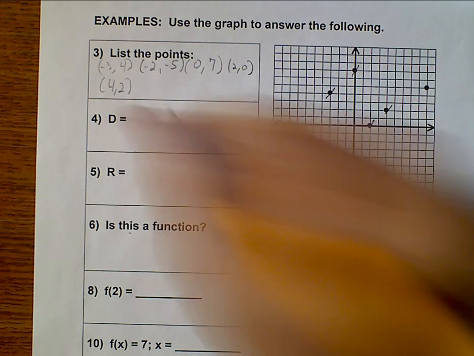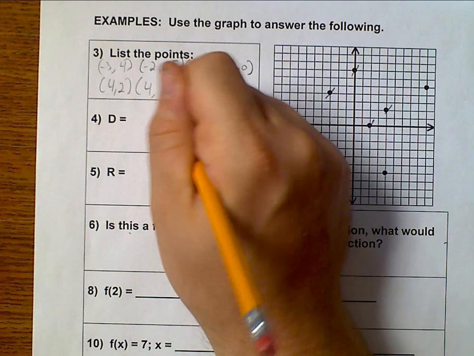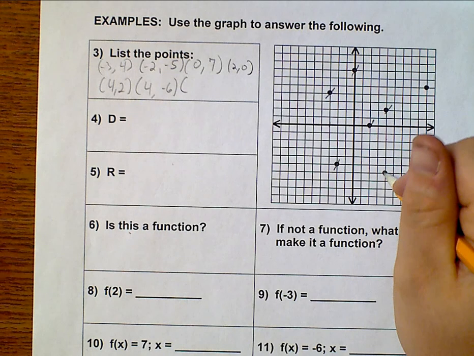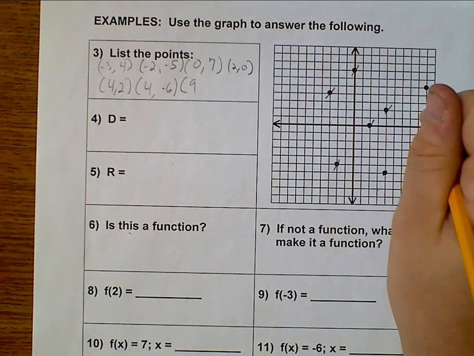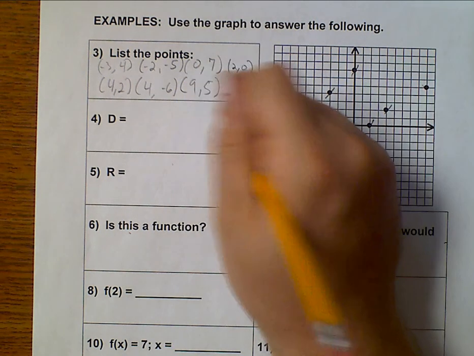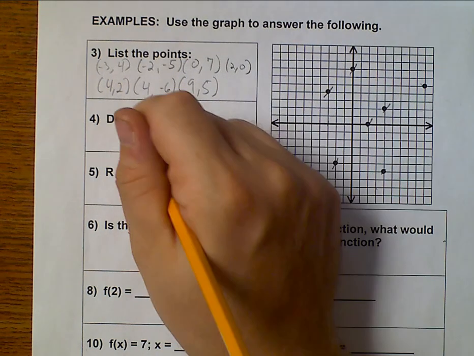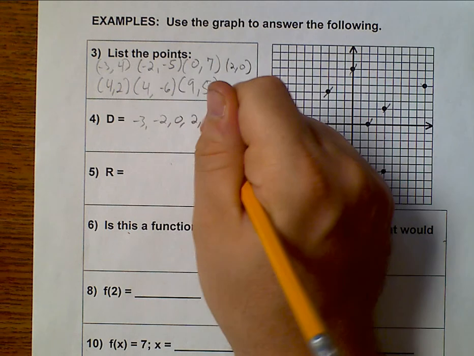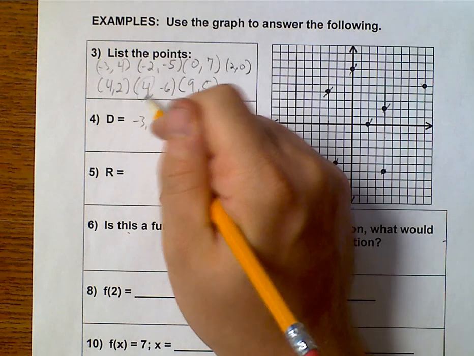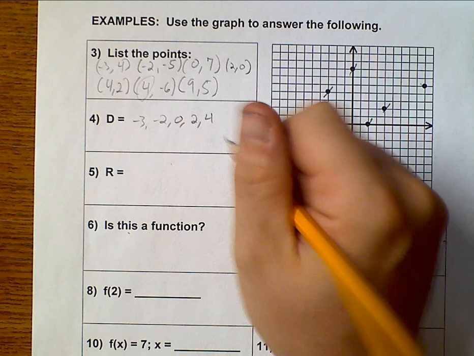So 4, negative 6. And 9, 1, 2, 3, 4, 5. Into my domain, negative 3, negative 2, 0, 2, 4. Don't repeat it. 9.